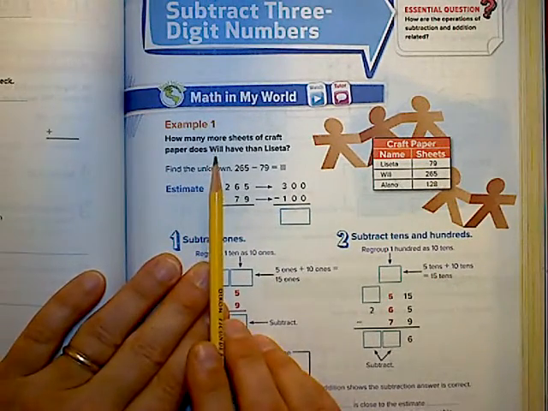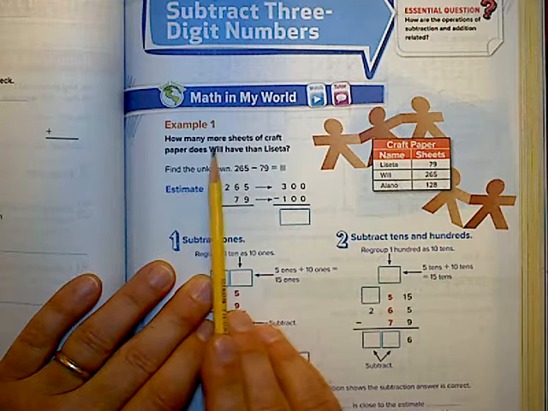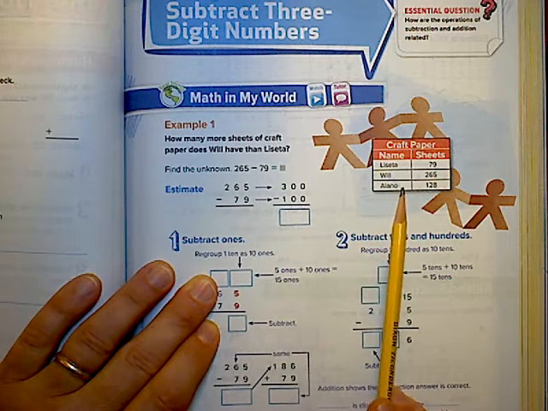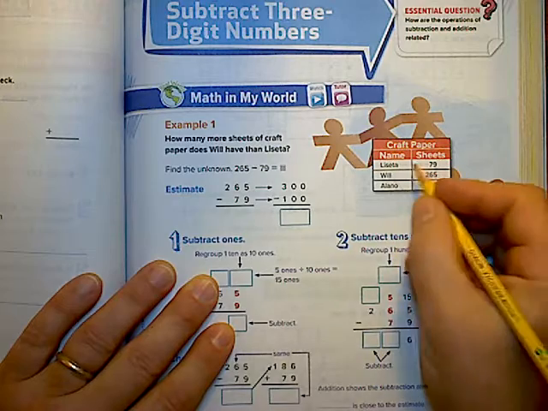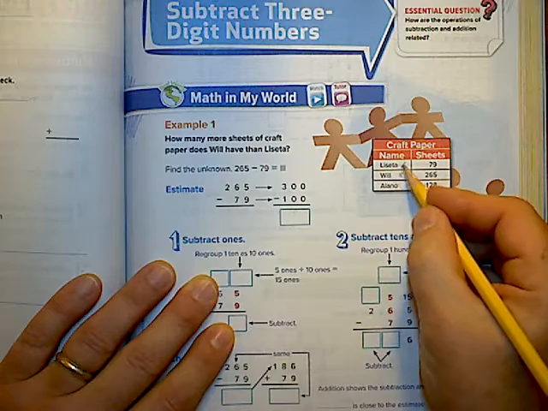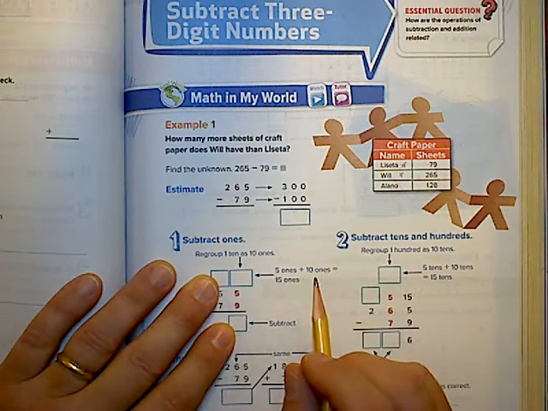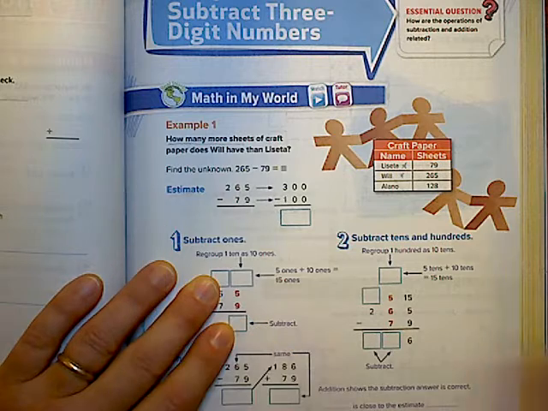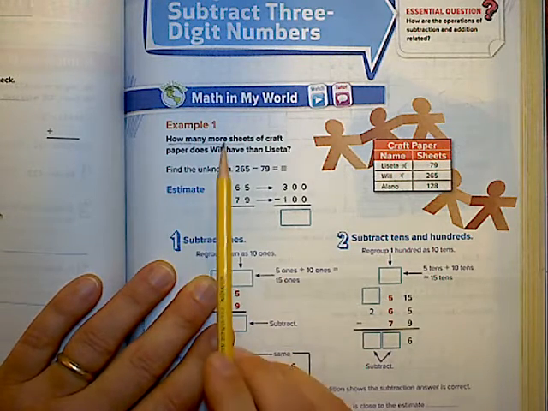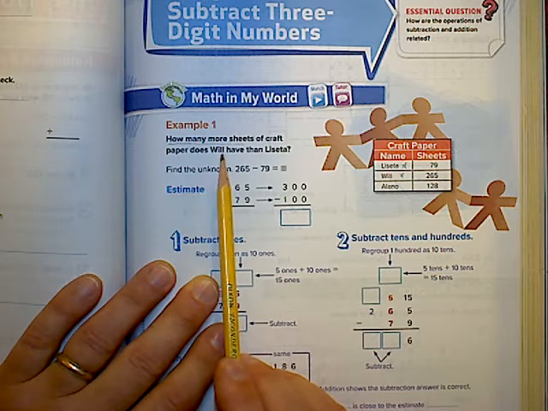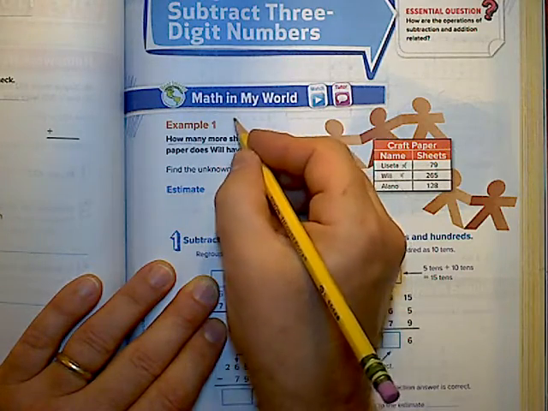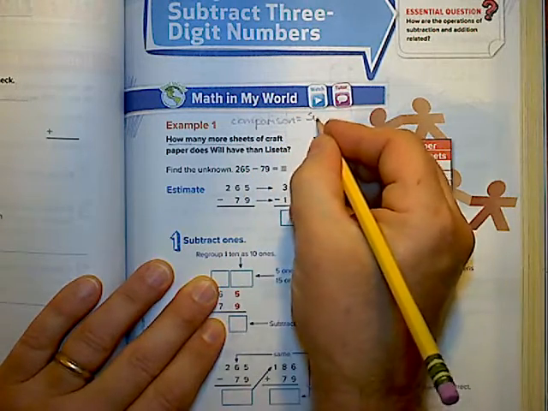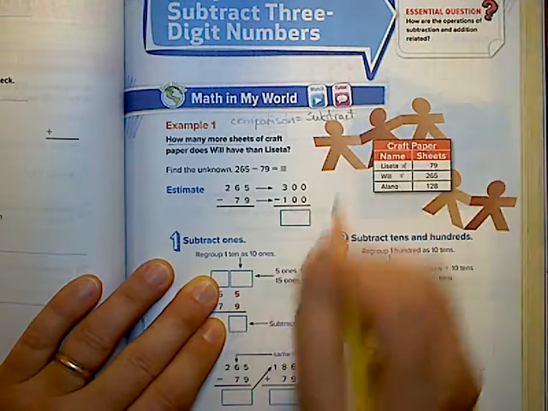Now, the first part is I want you to look at this question. This question says, how many more sheets of craft paper does Will have than Lisetta? Now we're going to have to use this over here, and we have to realize that the 2 people involved are Will and Lisetta. All right. So now that we know that, I want you to look at this part. How many more sheets? Because whenever we have a word problem and it asks you something about how many more or how many fewer, whenever it's a comparison of 2 things, that means you are going to subtract one number from the other number.